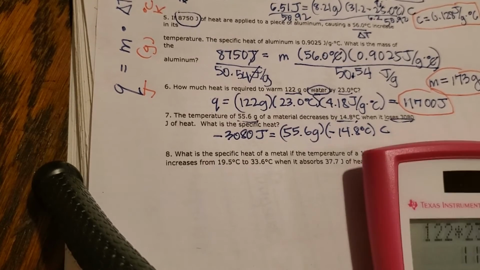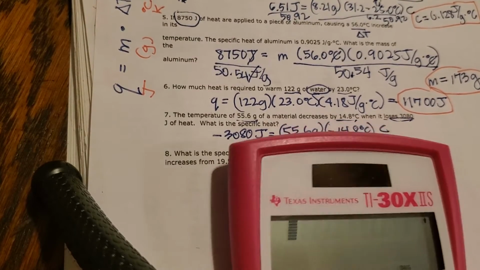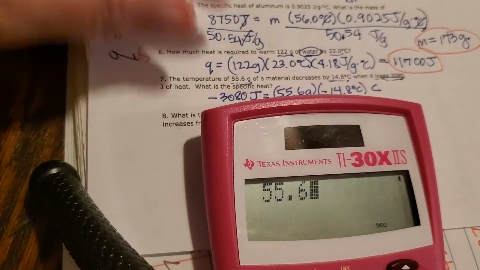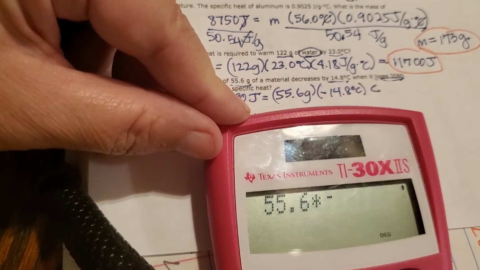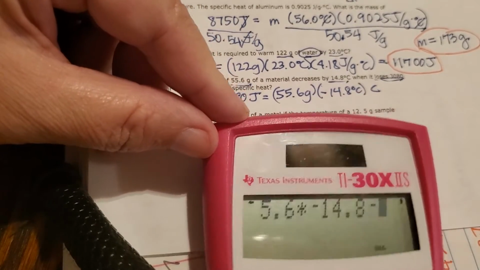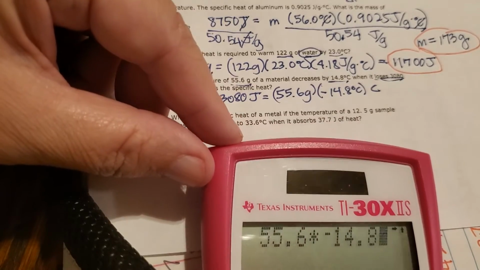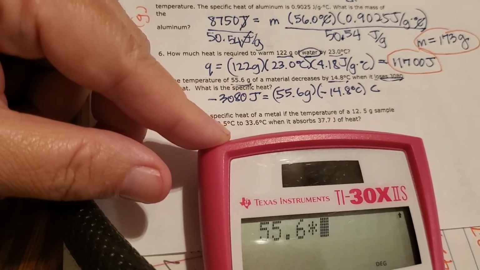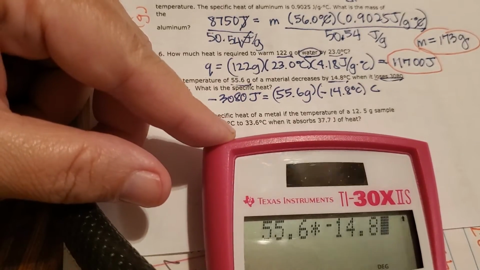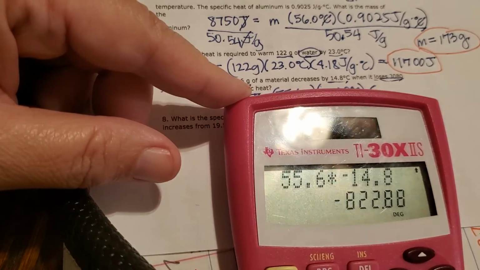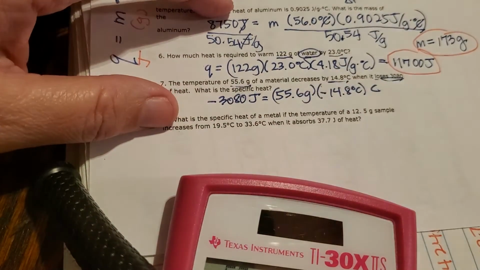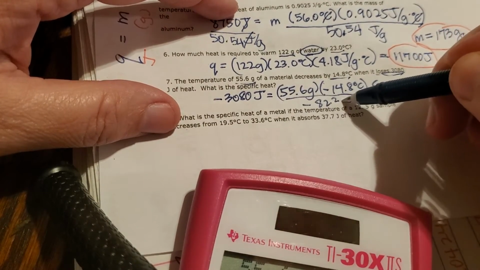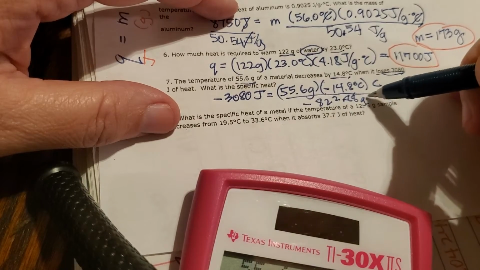So I'm going to simplify by multiplying my 55.6 times negative 14.8, oopsie, equals. 55.6 times negative 14.8 equals negative 822.88, and I'm actually going to divide both sides by that, negative 822.88, and that's grams, not Celsius.